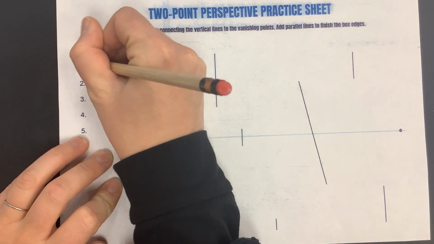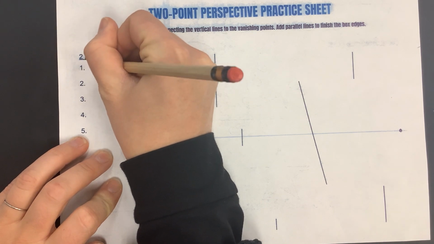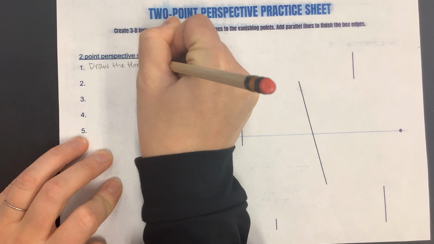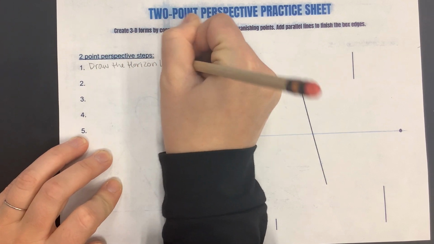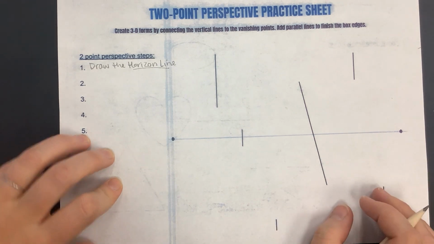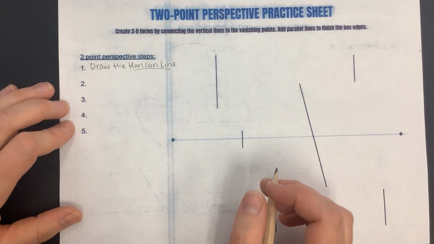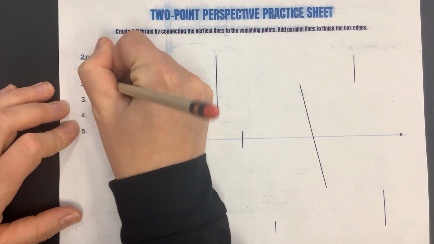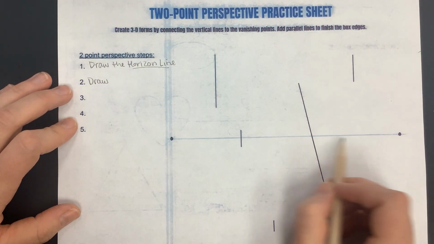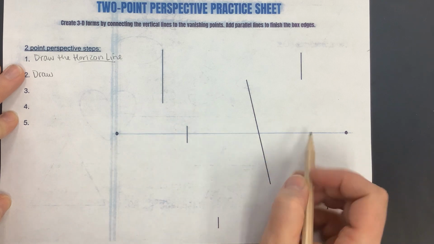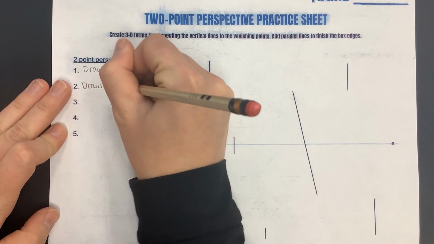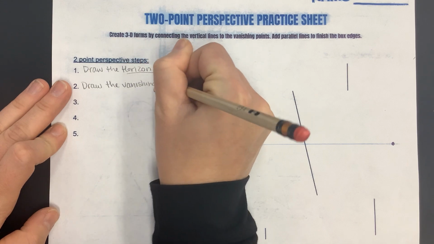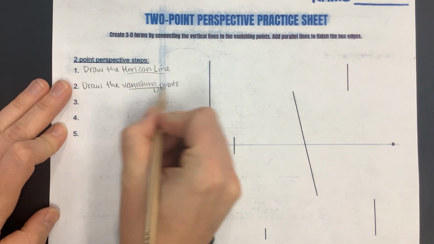So the first thing that we do with our perspective drawings is always to draw the horizon line, which is already done for you on your worksheet. And I'm going to underline that again because that's our vocabulary term. The second thing that we do is draw the vanishing points, and now that's plural because with 2-point perspective we have 2 vanishing points. Okay, so draw the vanishing points. Okay, and again I'm going to underline that.